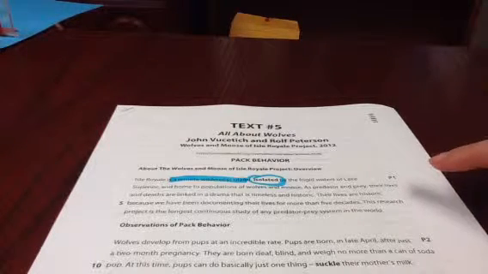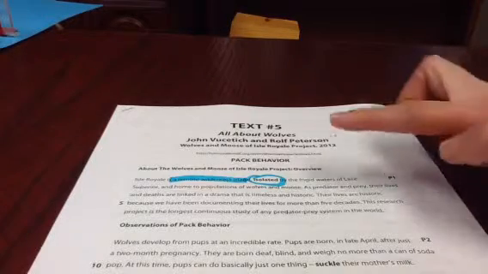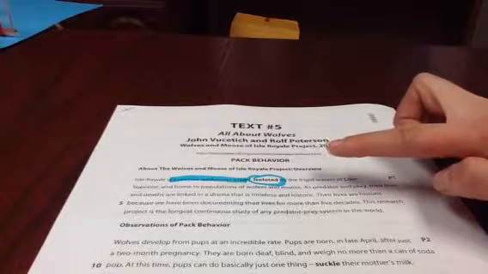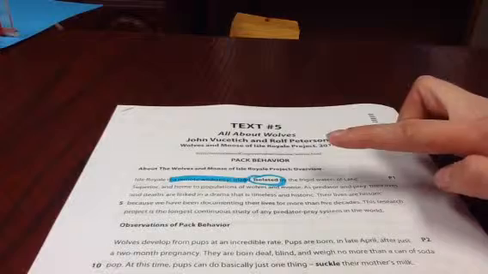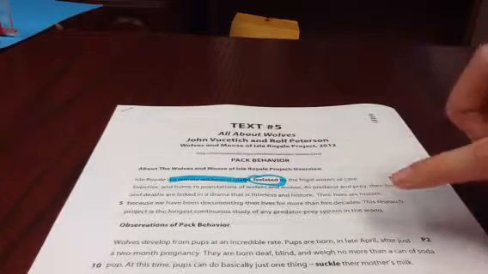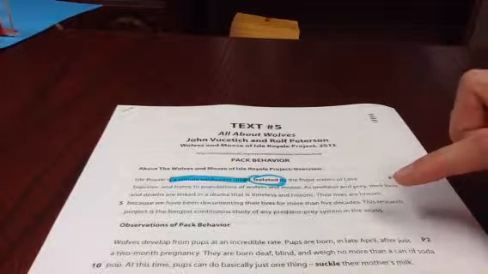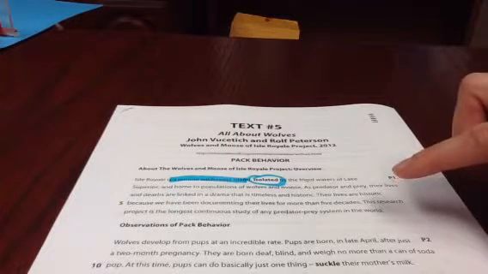So I asked myself, well, what is this text mainly about? And it seems to me that this text is mainly going to be about the wolves and moose of the Isle Royale Project. And I learned that Isle Royale is a remote island, and I also learned that the Isle Royale Project is the longest continuous study of any predator-prey system in the world.